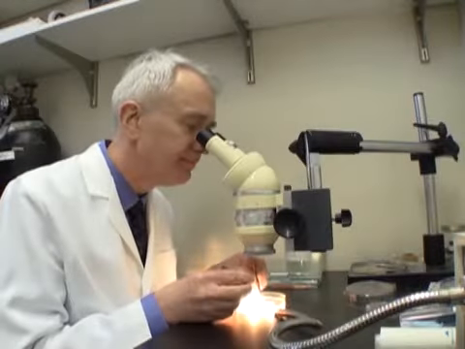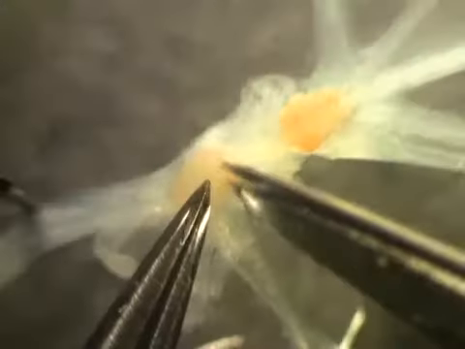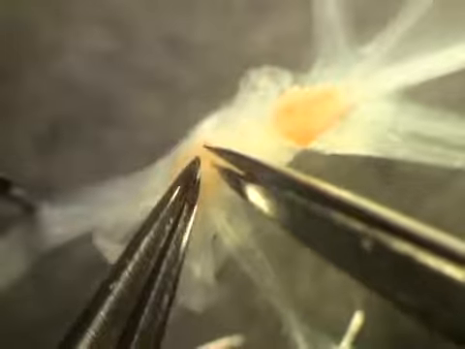Carefully free the ganglion by cutting all buccal nerves with fine scissors and remove it from the animal. Then pin the freed ganglion to the base of a Sylgard-coated dish filled with artificial seawater.